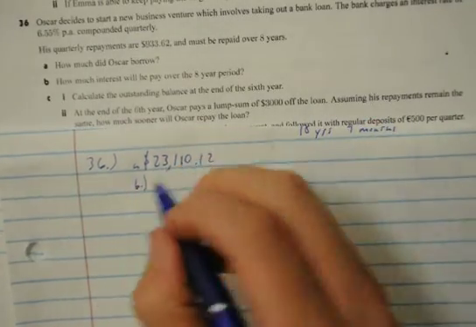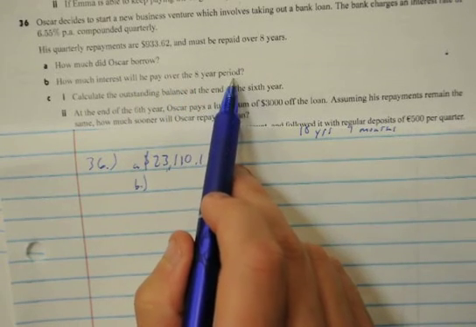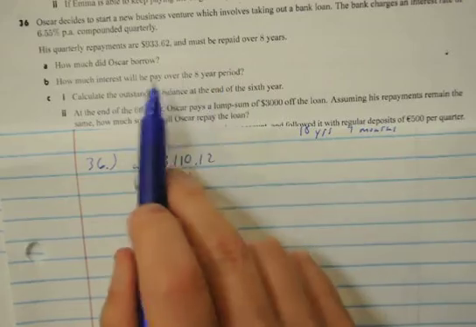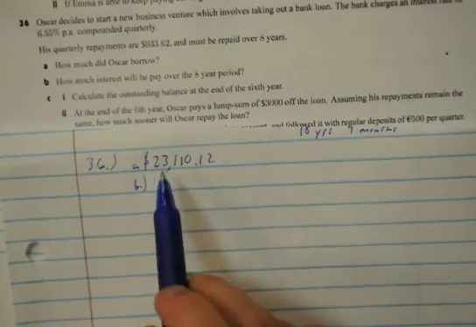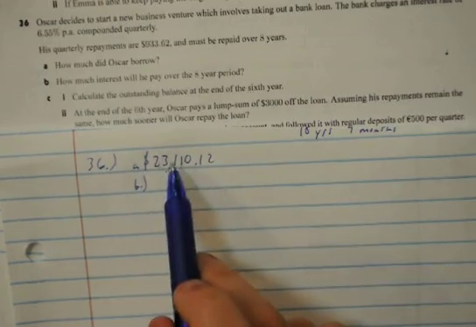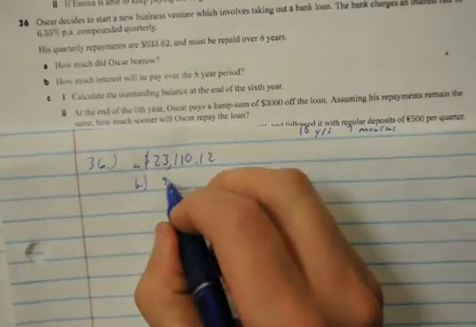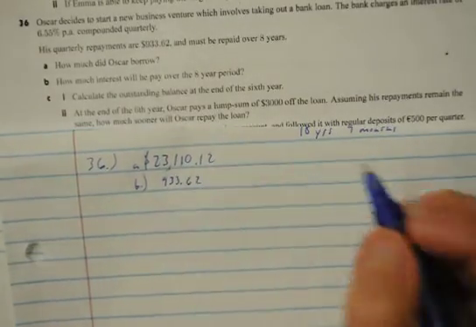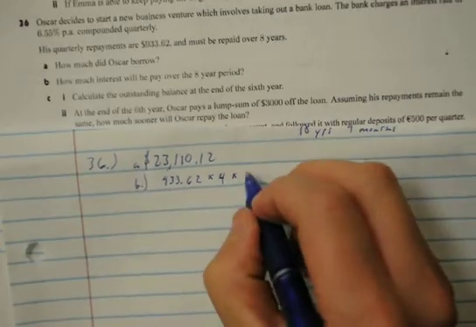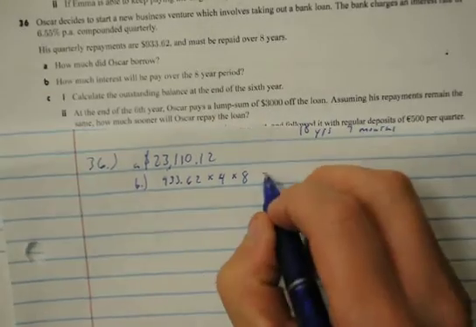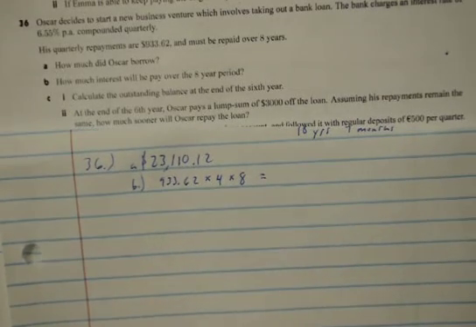B. How much interest will he pay over the 8-year period? Well, here's what's happening. This is what the loan started out as, and he is paying $933. He's paying 4 times a year, and he's paying for 8 years. So this is how much the loan was for, but how much is he actually paying?